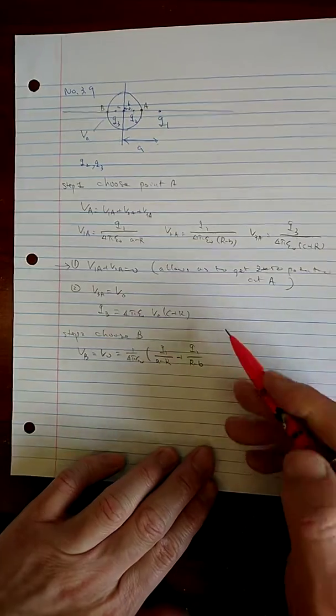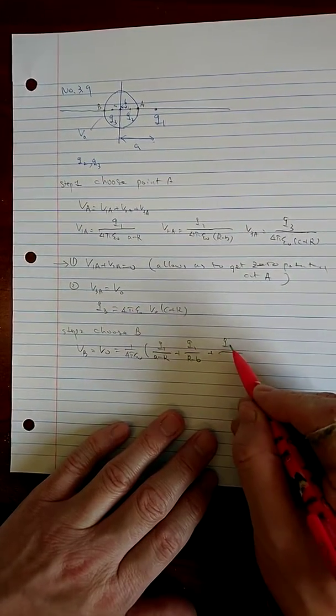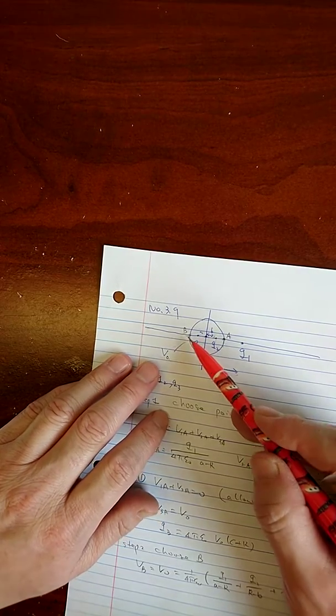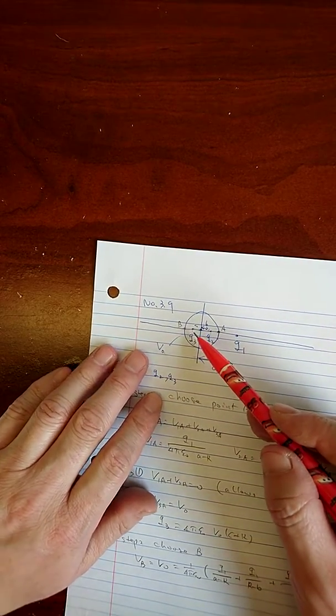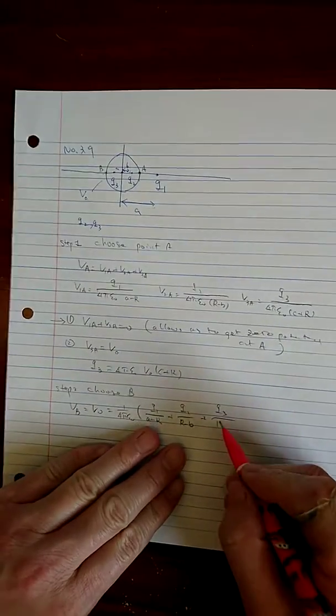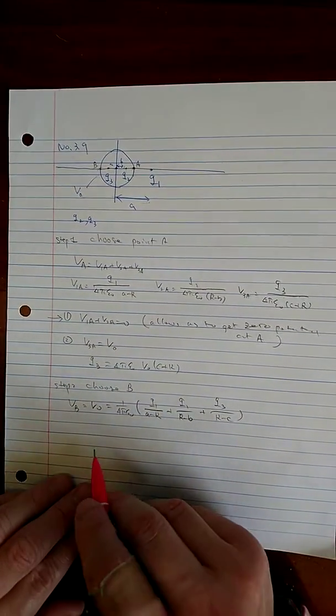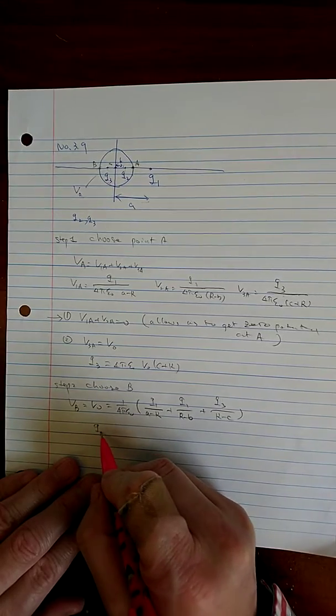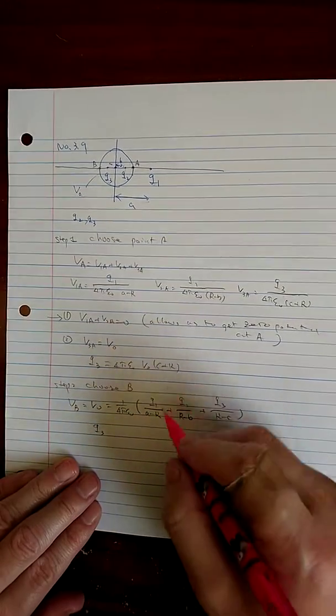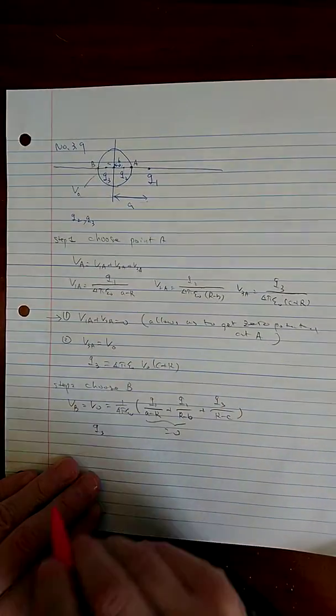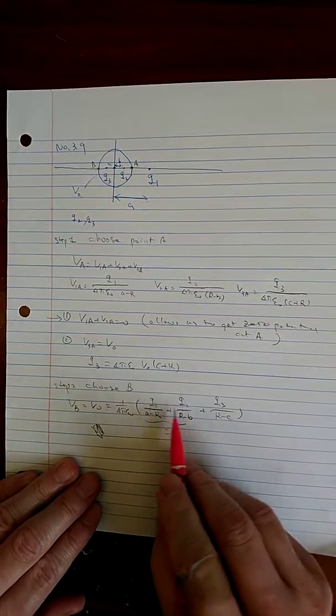And so the Q2 and the Q3, just be careful. Q3 is from here to there, so therefore the distance will be R minus C. In this case, these two terms added up should be 0 again, because this is from Q1 and Q2.